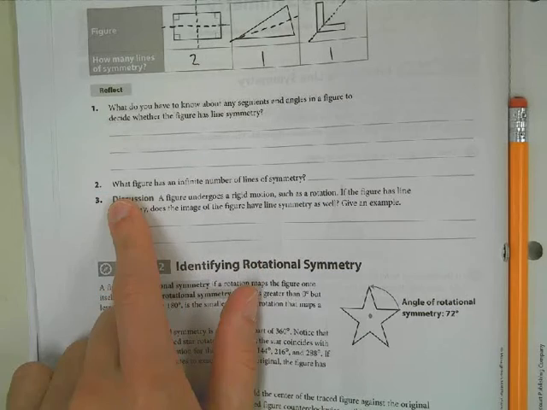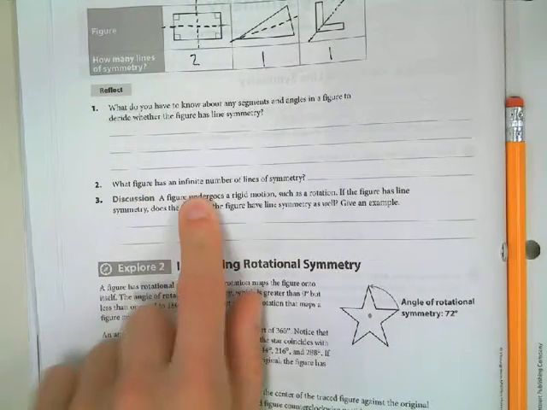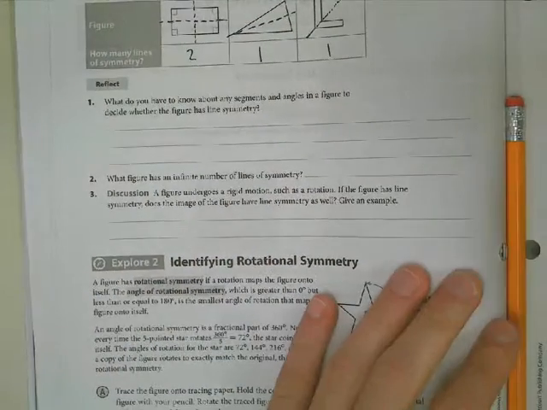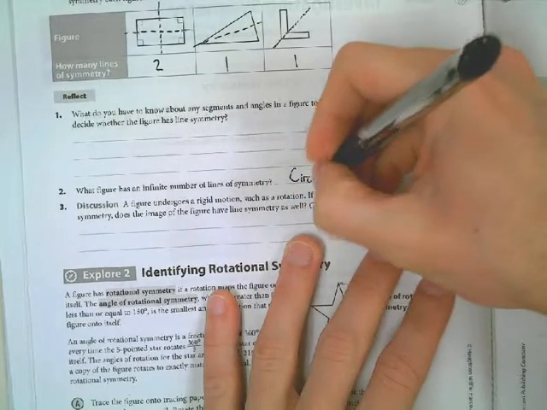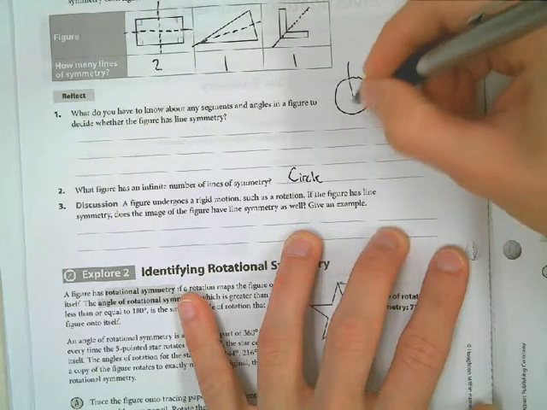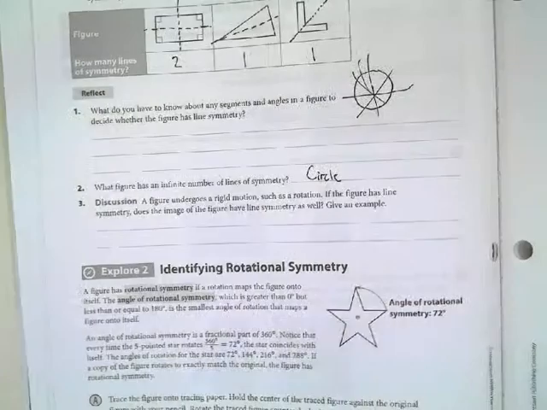There is one shape that I can think of that has an infinite number of lines of symmetry. It's a circle. A circle has infinite lines of symmetry, right? Because if you imagine drawing a circle, you can go like this, and then like this, and this, and this, and you can just draw an infinite number of lines of symmetry there. Okay.